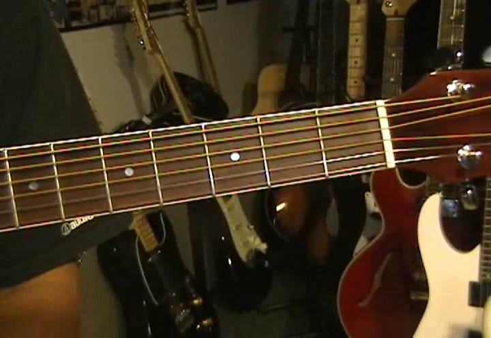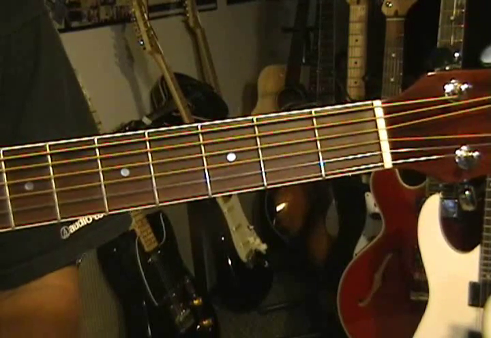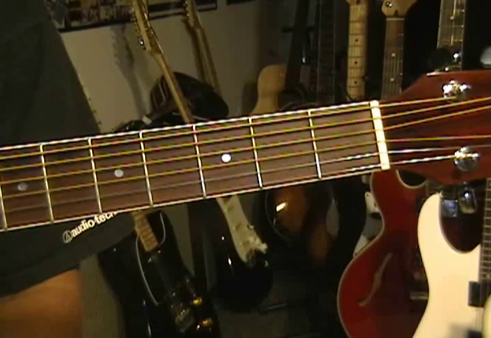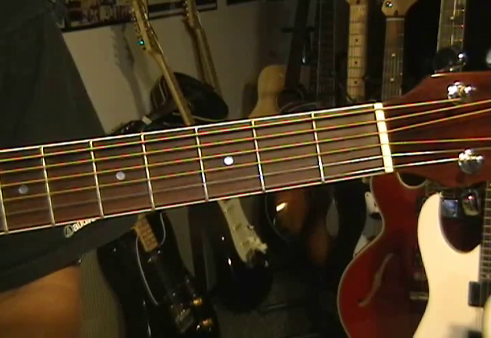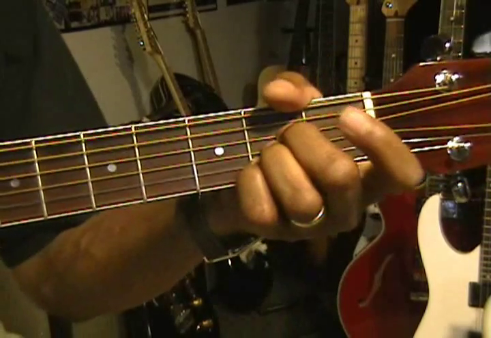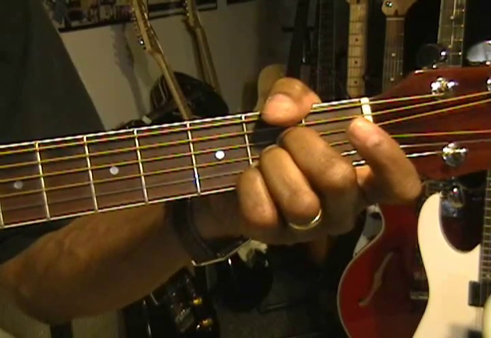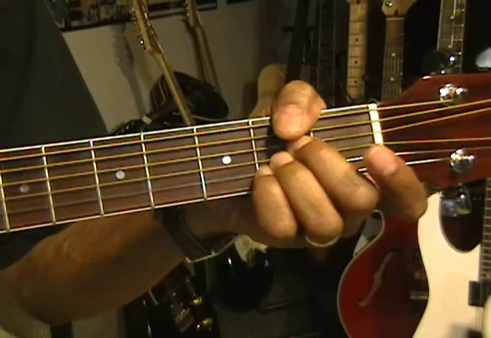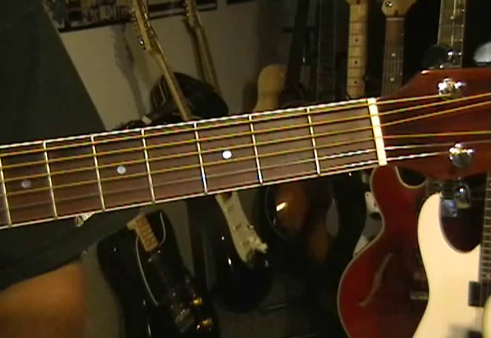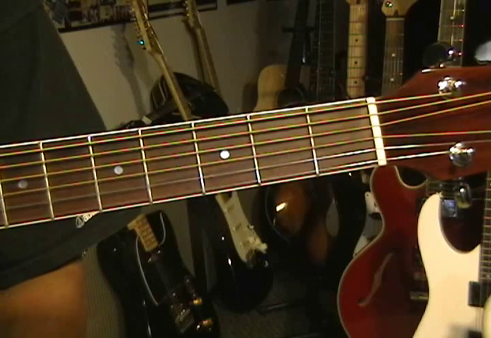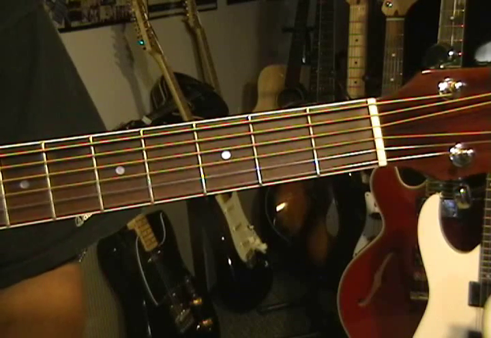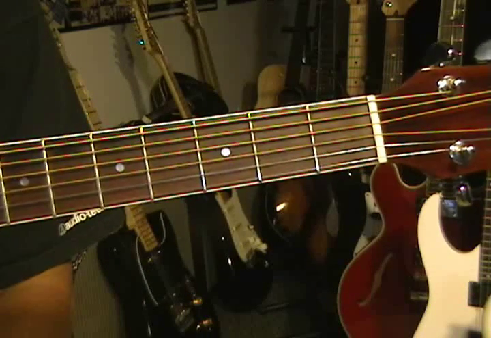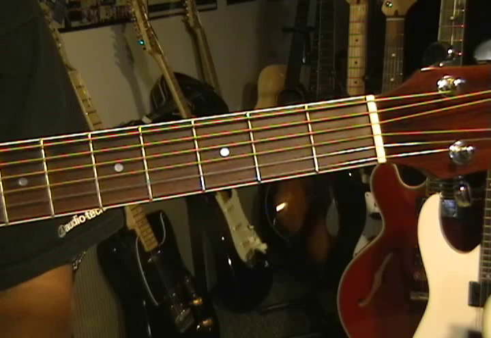Discussing major chords, playing and understanding major chords on the guitar. We're going to start with an A chord and work our way through all 12 chords: A sharp, B, C, C sharp, D, D sharp, E, F, F sharp, G, G sharp, all 12 chords corresponding with each major scale.